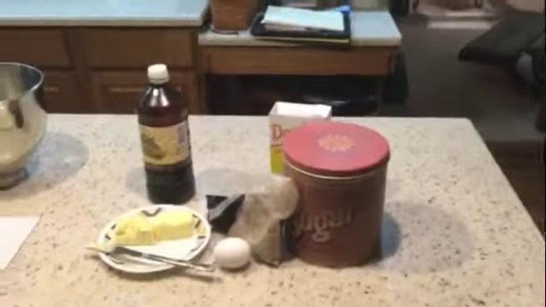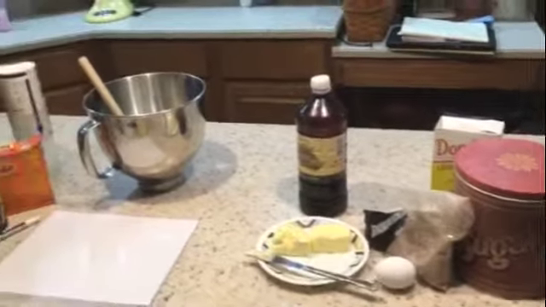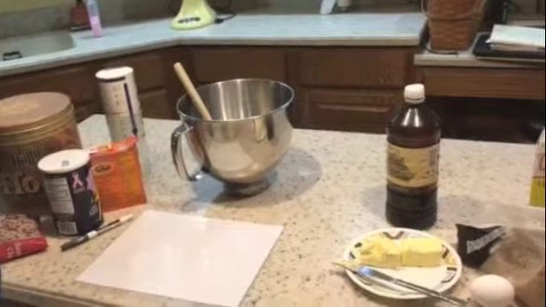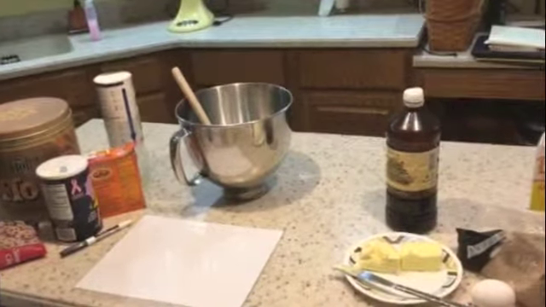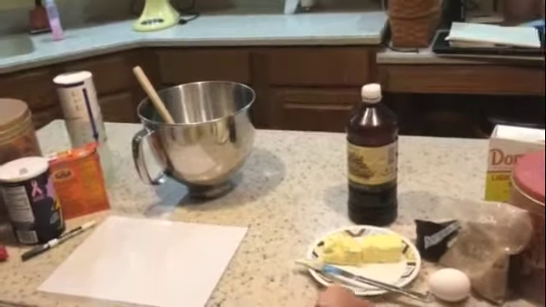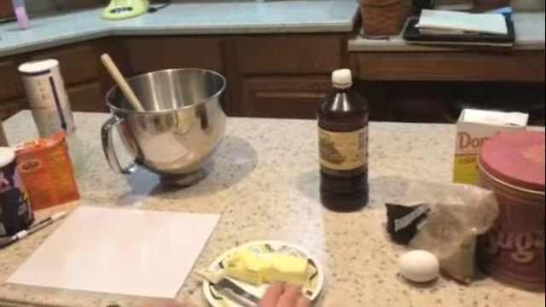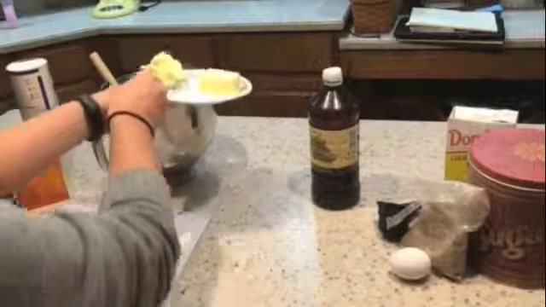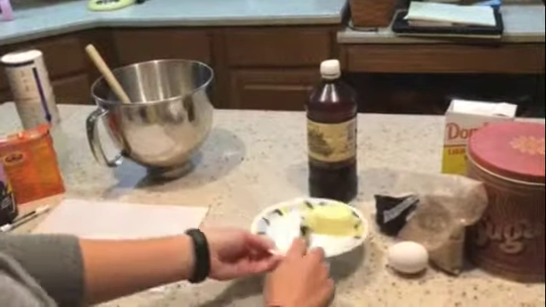Today, class, we're going to be making chocolate chip cookies, but our recipe calls for more of the ingredients than we have, so we're going to be halving it using our fractions. Our recipe calls for half a cup of butter, but to halve it, we're going to make 1/4. We'll put that in our bowl.